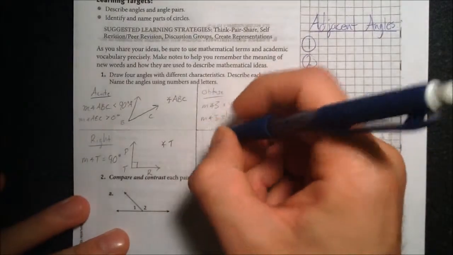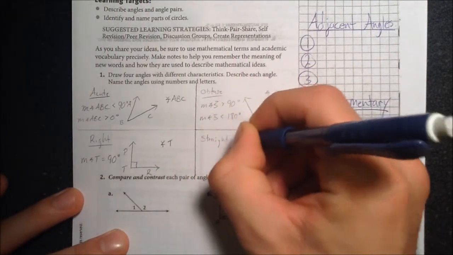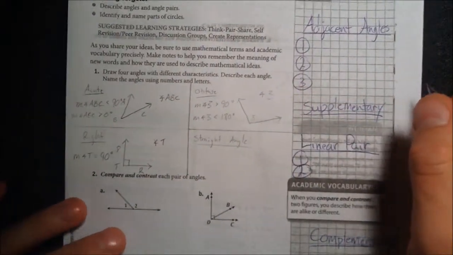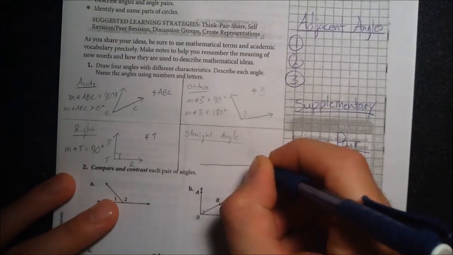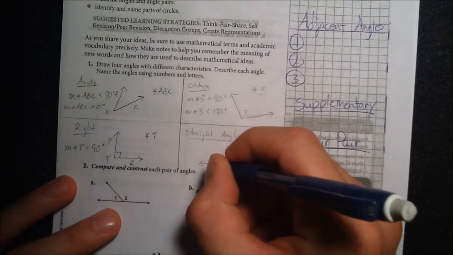The last one I want to talk about is a straight angle. A straight angle legitimately is 3 collinear points.